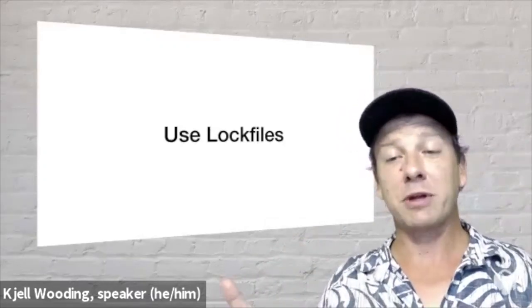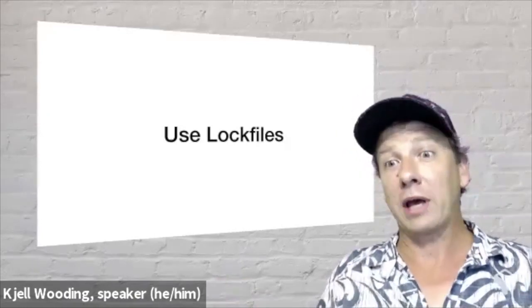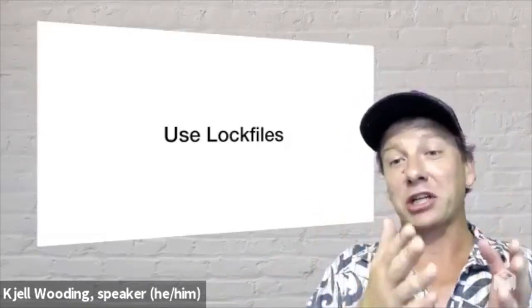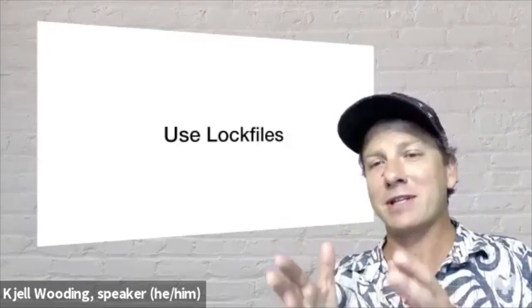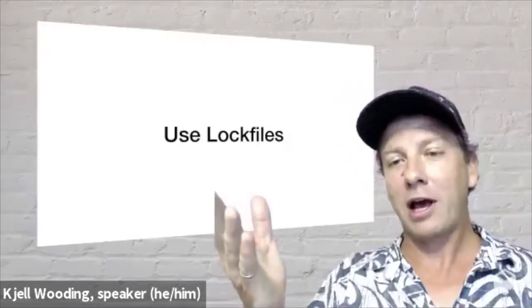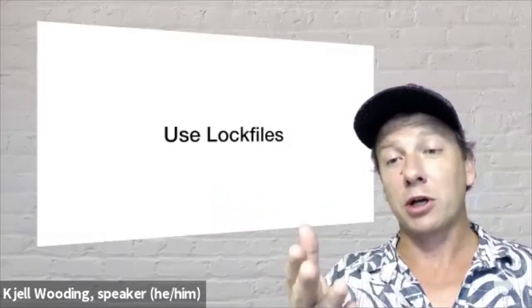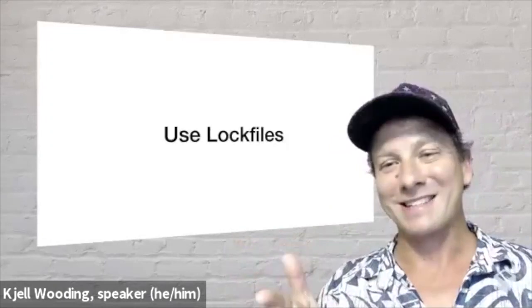Now, if you've ever used something like pipenv, you know what a lock file is. If you haven't, it's a way of separating the libraries that I actually want to use from the libraries that I end up installing. Because as you all well know, a Python library typically has a lot of other Python libraries as dependencies, which also have a lot of other Python libraries as dependencies.